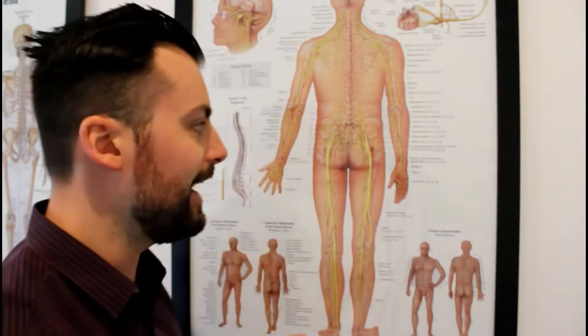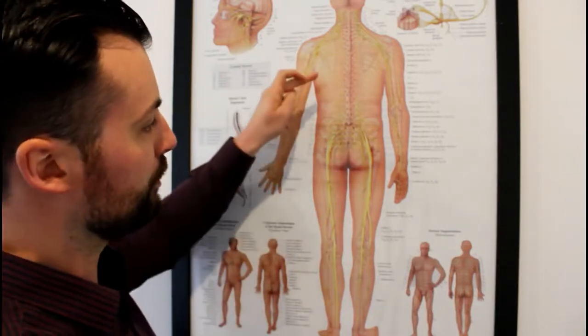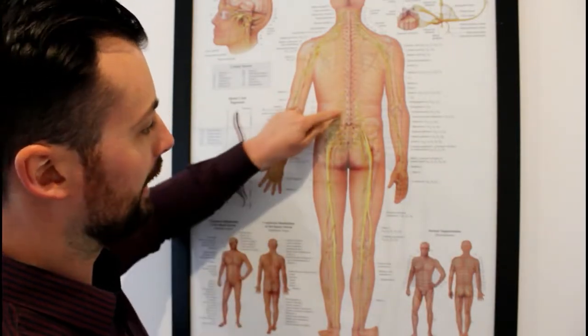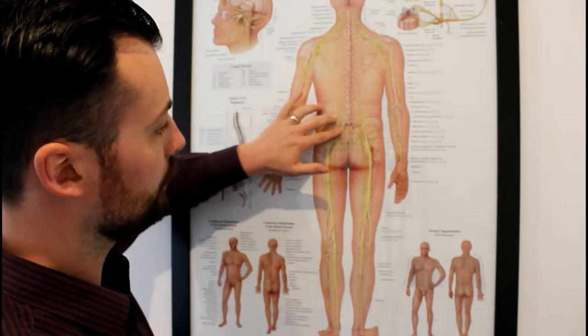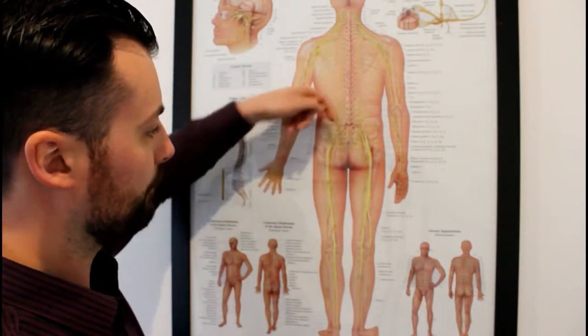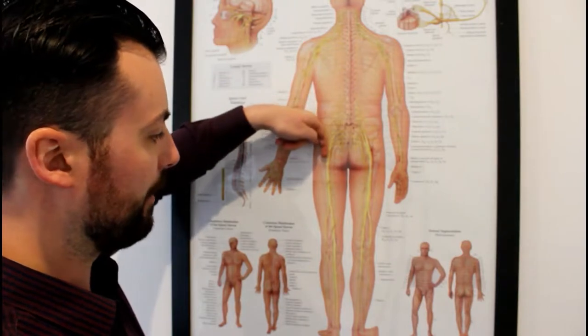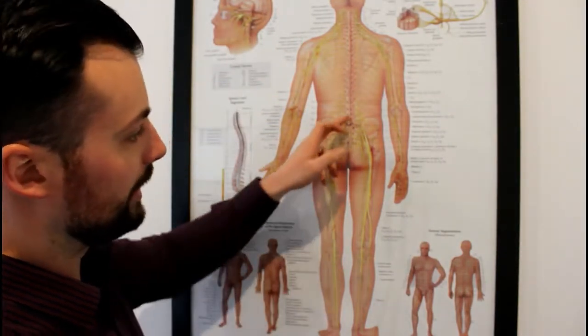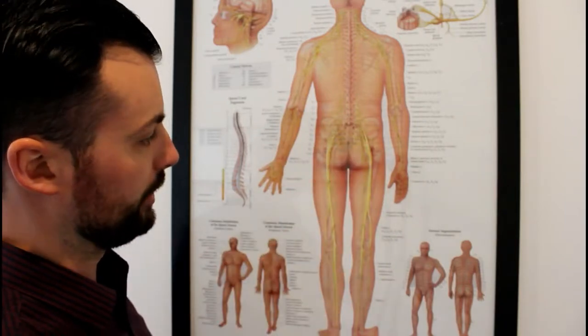Well, anatomically, the sciatic nerve originates from your L3, 4 and 5 vertebrae, and these three nerves transition through the lower back and deep into the buttock area and then down the leg into the lower leg and foot area, and that does that on both sides of the body.